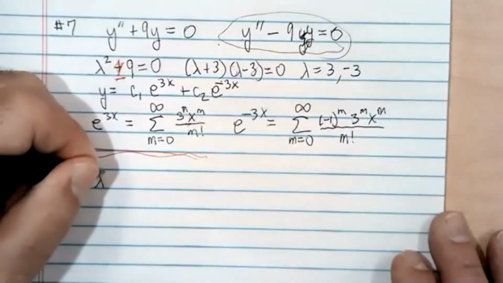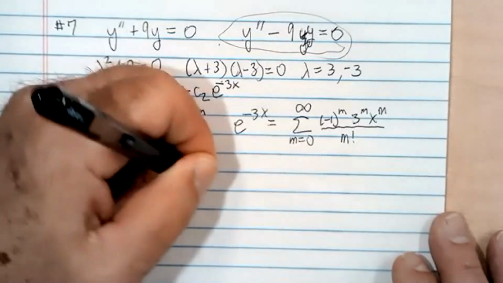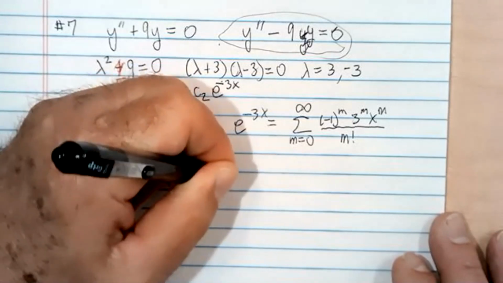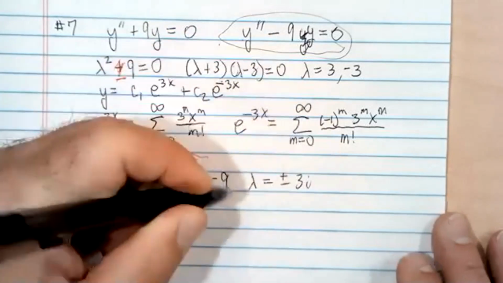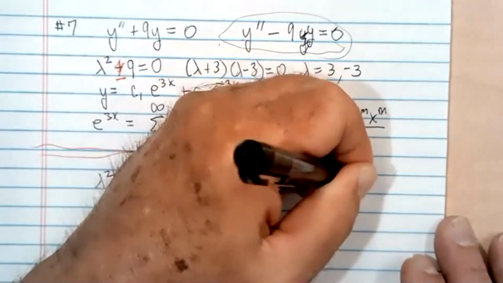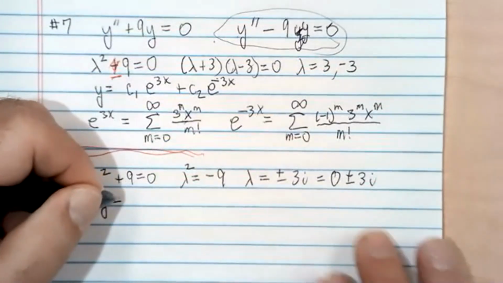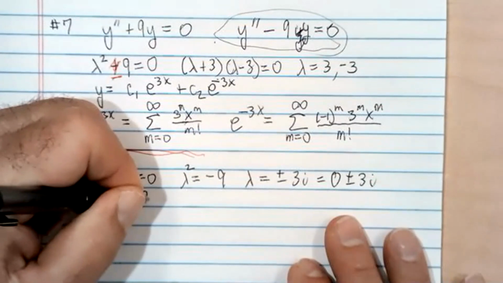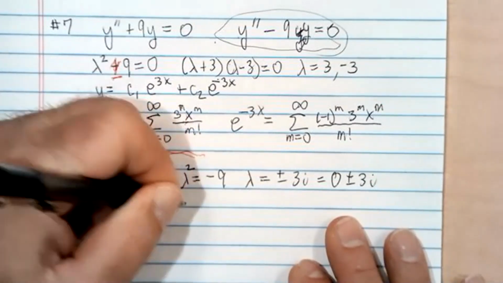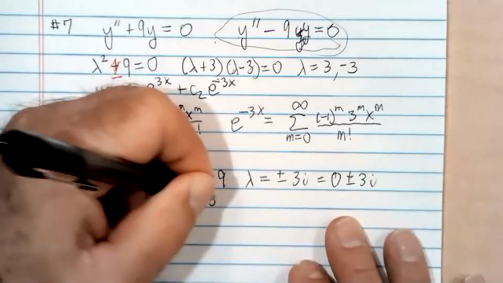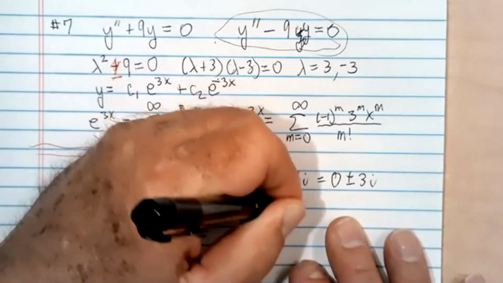Let's try again. Lambda squared plus 9 equals 0. So lambda squared equals minus 9. Lambda equals plus or minus 3i. And maybe to emphasize, it is 0 plus or minus 3i. Applying our formula, y is equal to e to the 0x times the quantity c1 cosine 3x plus c2 sine 3x.